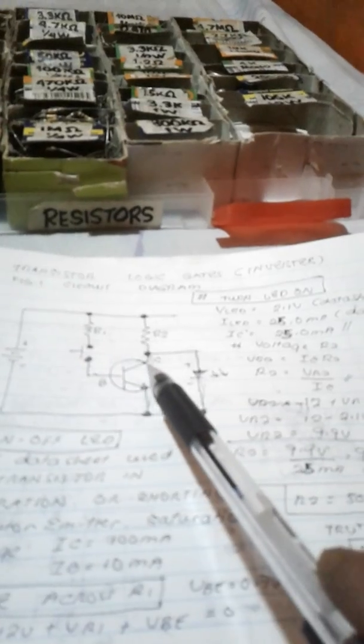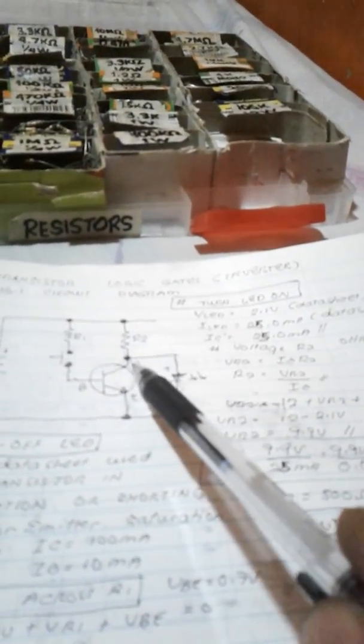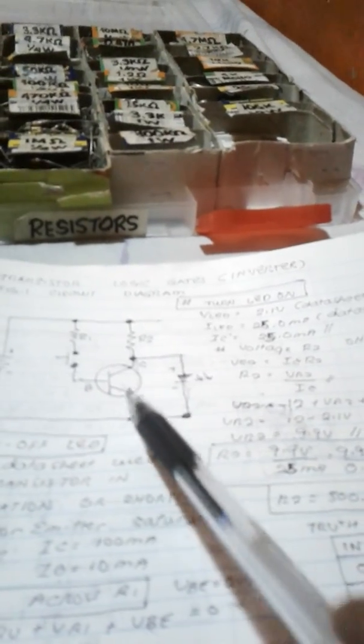So the current flows here instead, because the current is so lazy. There's a drop here, much better to flow here, a shortcut. So this one flows here and this one flows here, operating the transistor in saturation, and that's it.